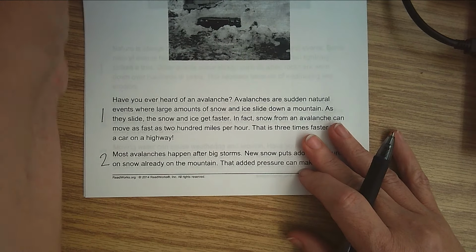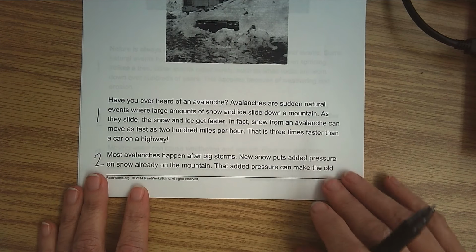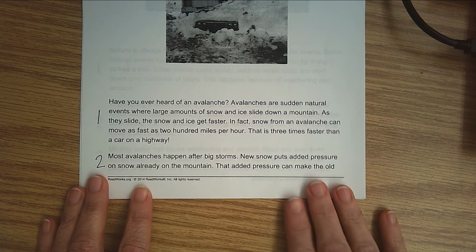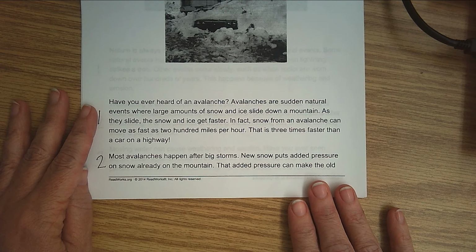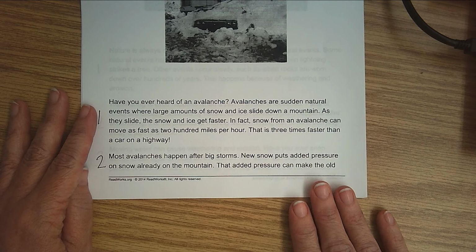Please follow along as I read. The first passage is Avalanche by Rachel Cressman. Paragraph 1. Have you ever heard of an avalanche? Avalanches are sudden natural events where large amounts of snow and ice slide down a mountain. As they slide, the snow and ice get faster. In fact, snow from an avalanche can move as fast as 200 miles per hour. That is 3 times faster than a car on the highway.